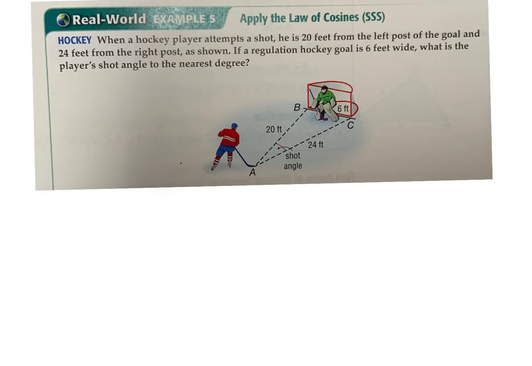When a hockey player attempts a shot, he is 20 feet from the left post of the goal and 24 from the right post. So they've given me side lengths, right? 24 and 20. The regulation goal is 6 feet wide. They've given me the third side length. So I know all 3 side lengths: 20, 24, and 6. Okay? Everybody see that? It says, what is the player's shot angle to the nearest degree?